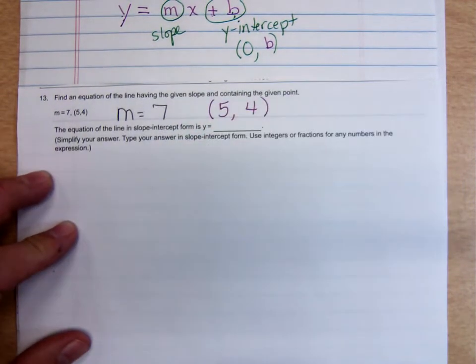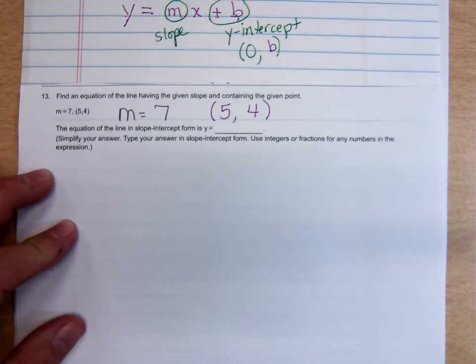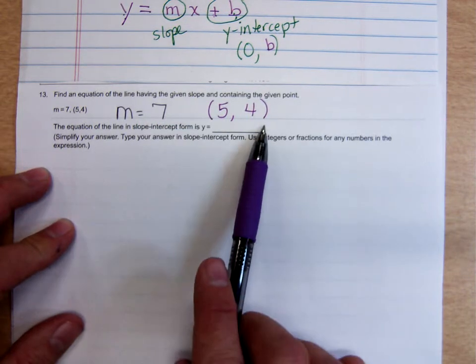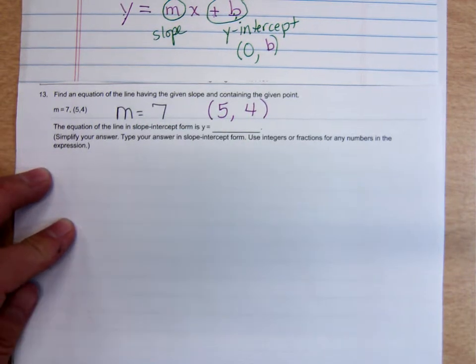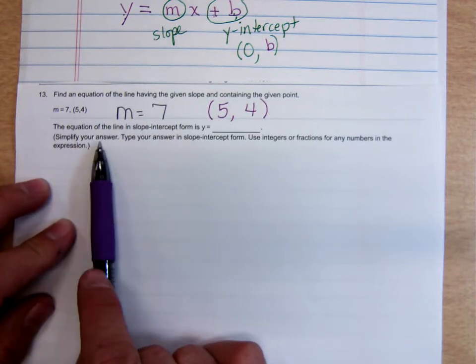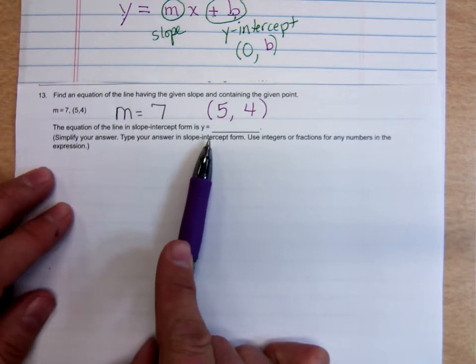That's definitely not one of the intercepts. But in order to write the equation of a line, all you really need to know is the one point and the slope. It says to write the equation of the line in slope-intercept form, and that's what we're going to begin with.